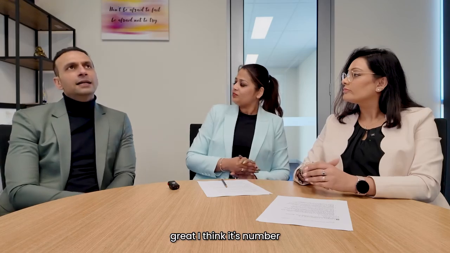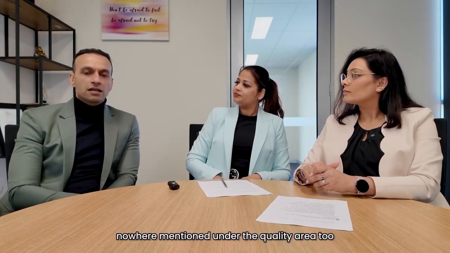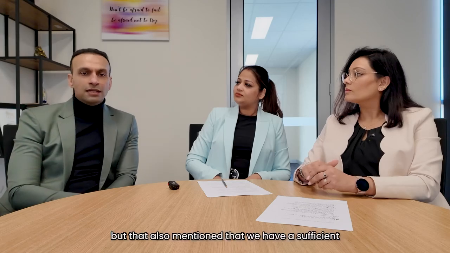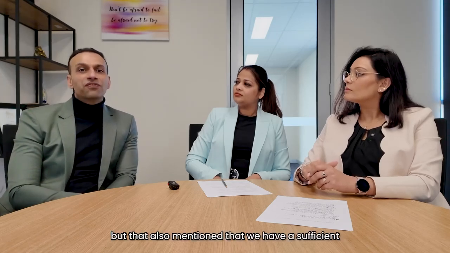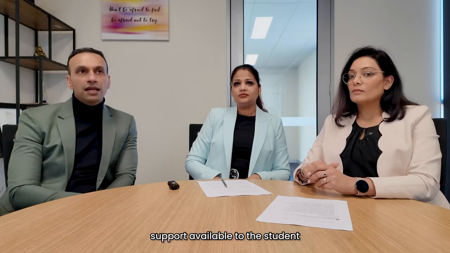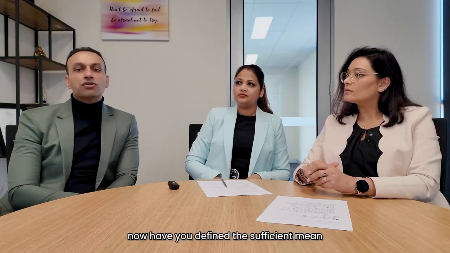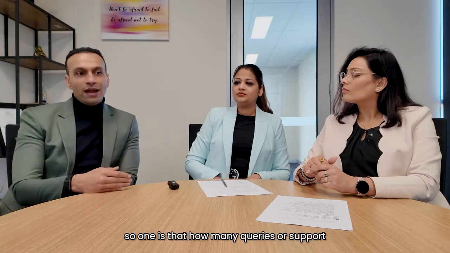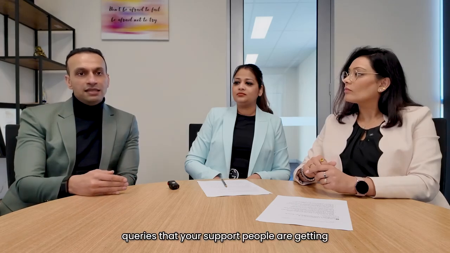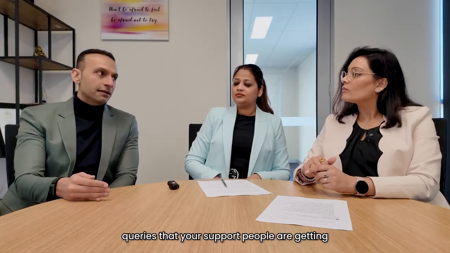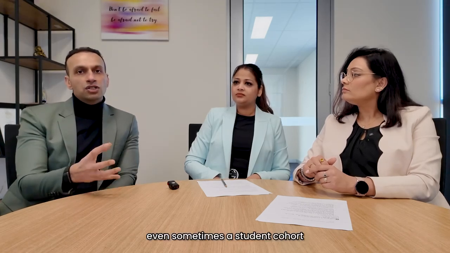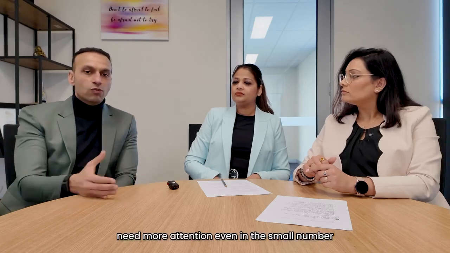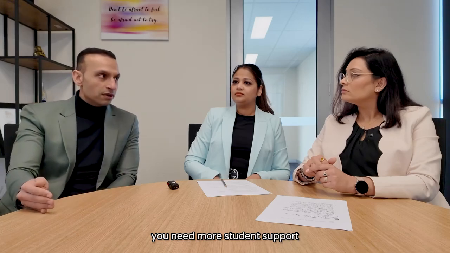Okay, great. The ratio is mentioned nowhere under the quality area on student support, but it does say that we must have sufficient support available to the student. How you define sufficient can mean different things. One is how many support queries your support people are getting. Sometimes a student cohort needs more attention, and even with a small number, you need more student support.